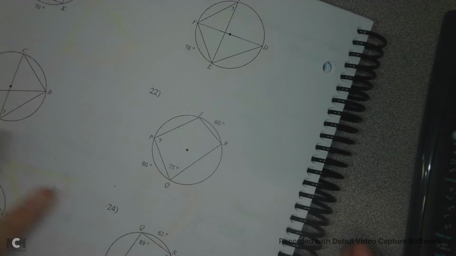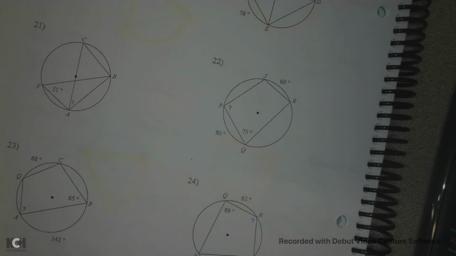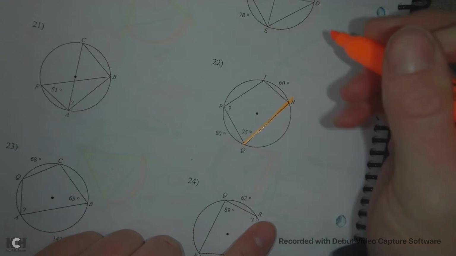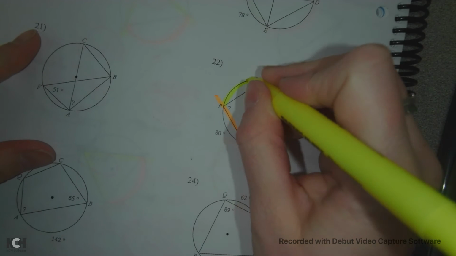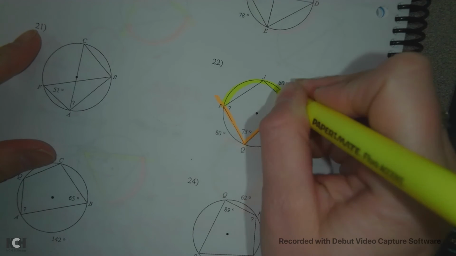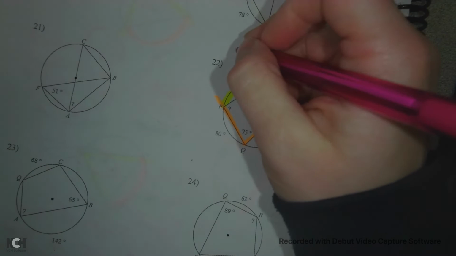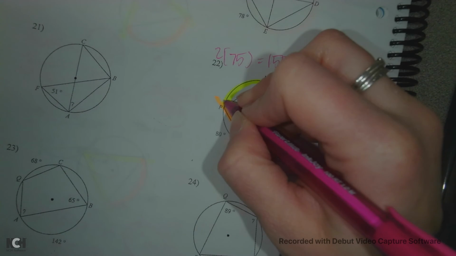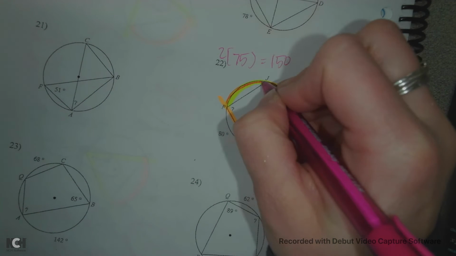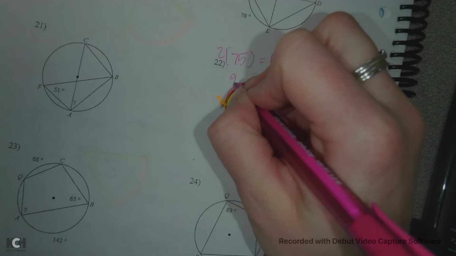Let's do some more. Okay, number 22. Let's do that one. Again, the same idea. This angle is half as much as the arc that it matches with. This arc is double this angle. Sorry, I think I said that kind of backwards. So I'm going to take my 75 and multiply it by 2, and I'm going to get 150, and that's this whole arc. If I was just talking about from P to J, I would take 150 and subtract 60 from it and get 90 for this arc.